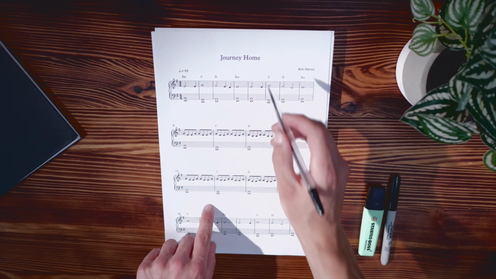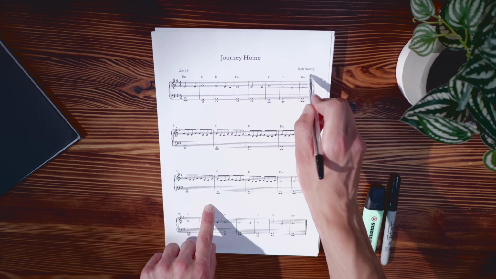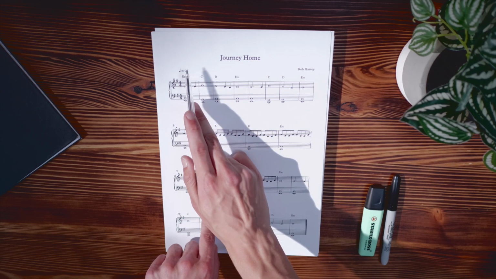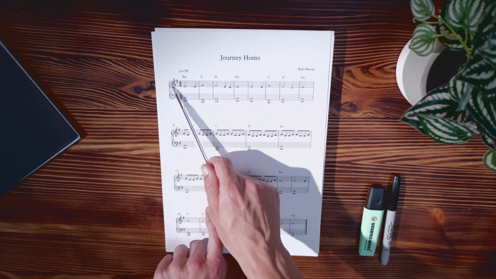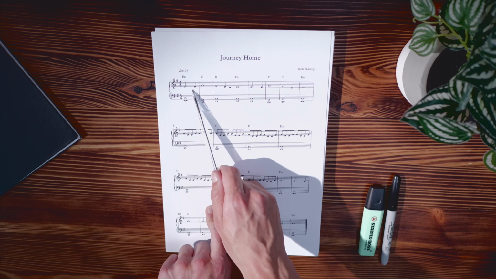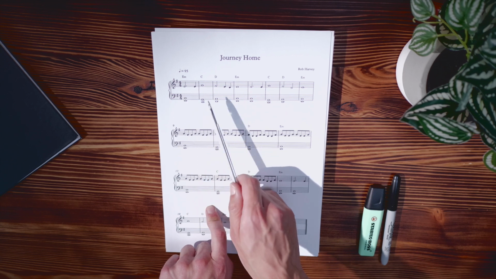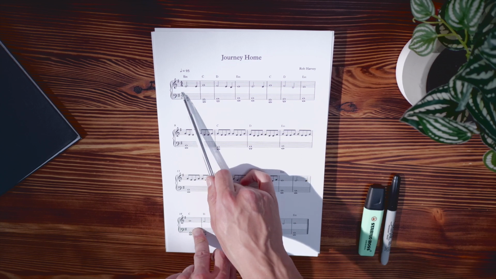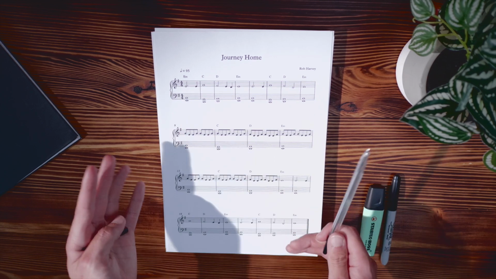To summarize, we had the title, we had the composer, the tempo, which is 95 beats in a minute, and beats are not notes. We've got the treble clef and a bass clef connected by a bracket, which is holding 2 sets of 5 lines, otherwise known as staves. We have the key signature after that, followed by the time signature. These are the basic rules for the entire piece.